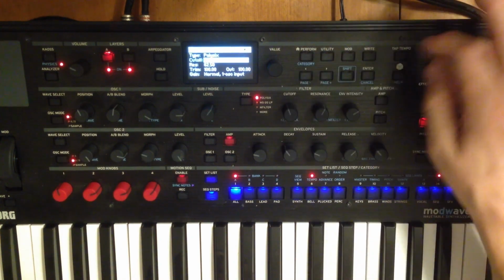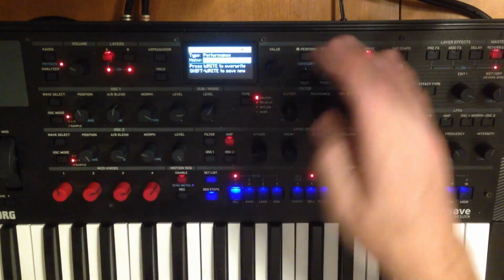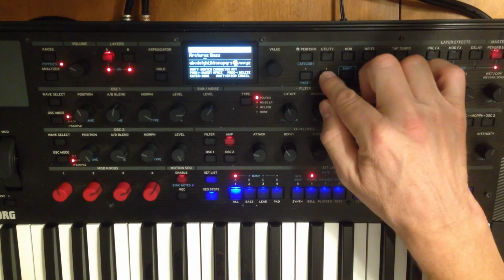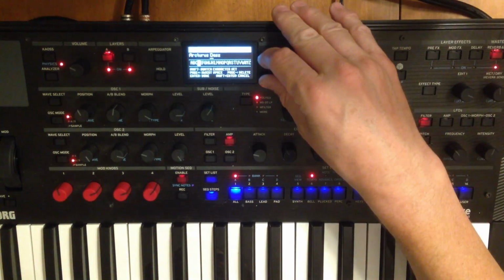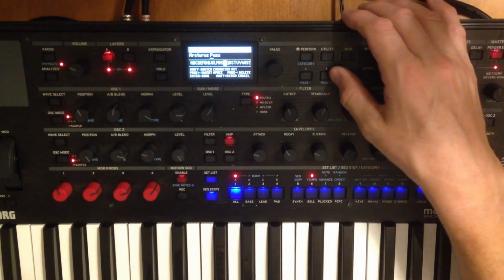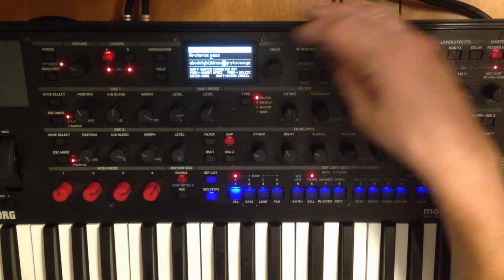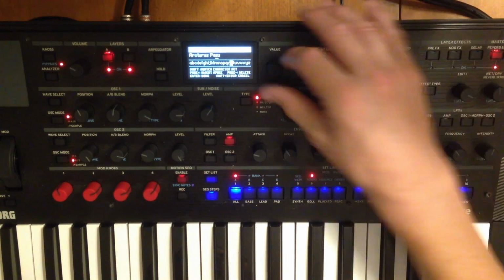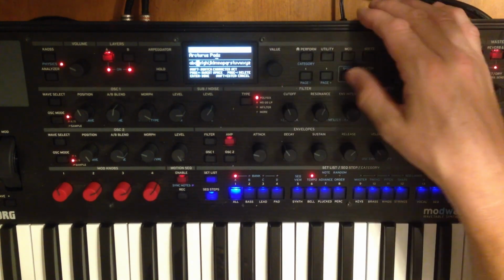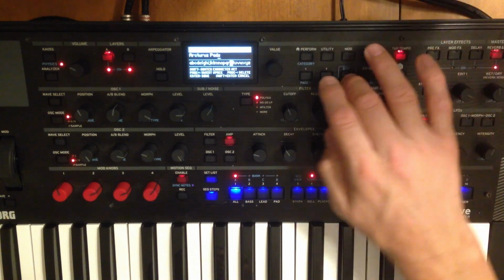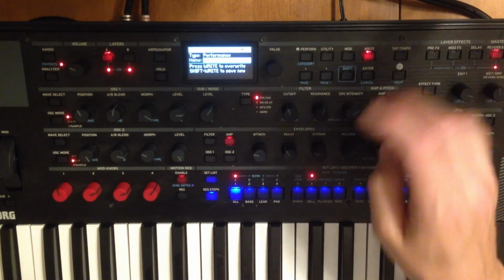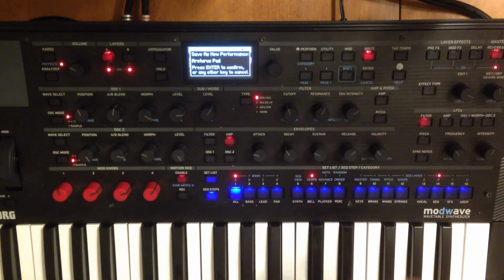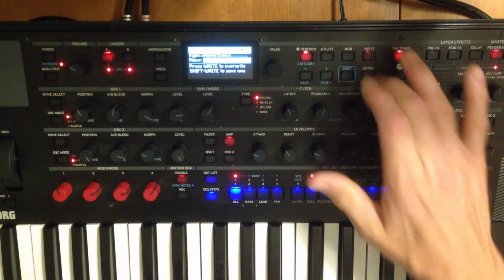Beautiful. Let's save this, right? And we're going to call this Arcturus Pad. Right. Shift right. Enter.